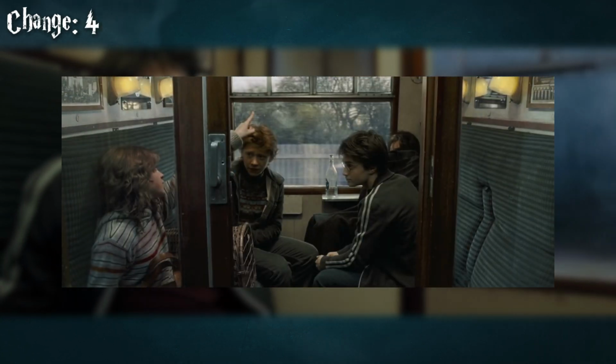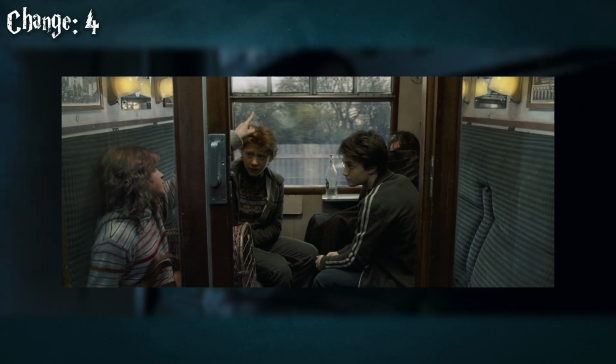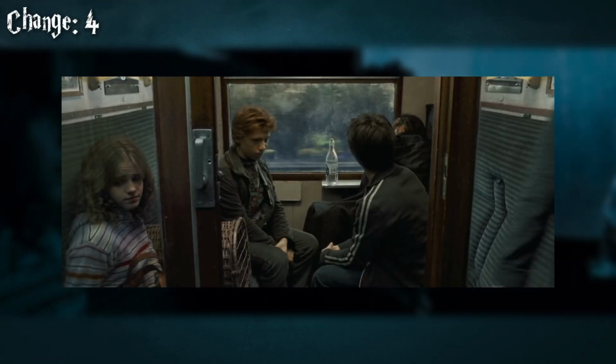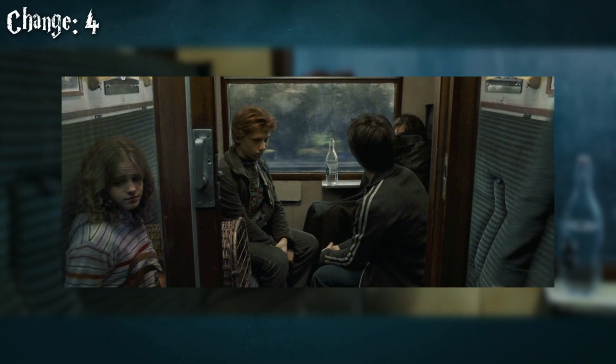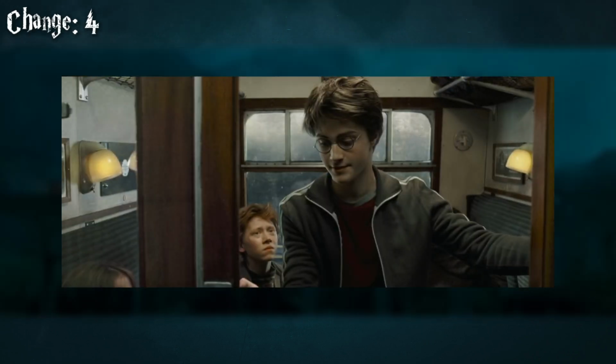Which brings us to our next change, which is that the movie completely omits the detail of how Hermione obtains Crookshanks. In the movie, Harry sees Scabbers and the new cat running through the halls of the Leaky Cauldron, which leads him to his friends. But in the book, we actually witness Hermione get her new pet.